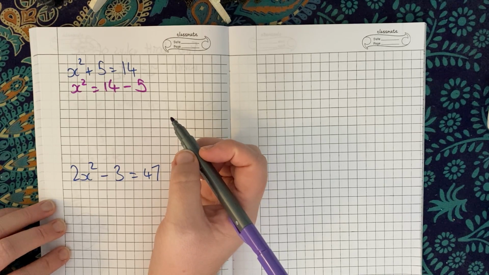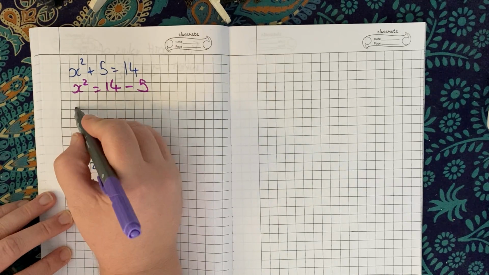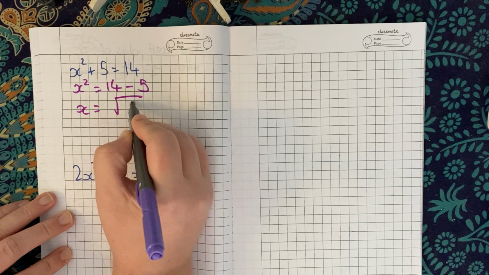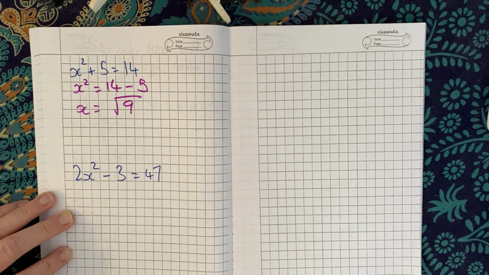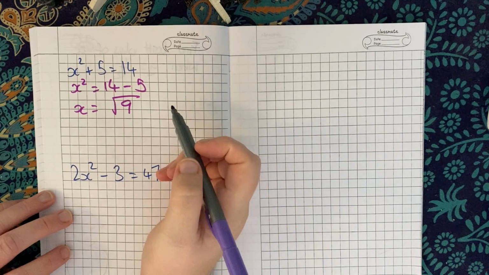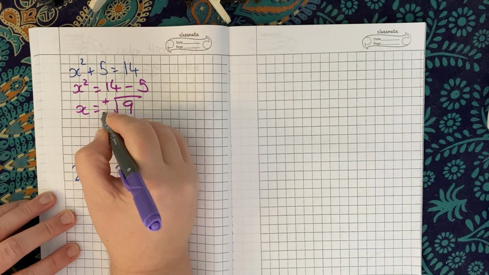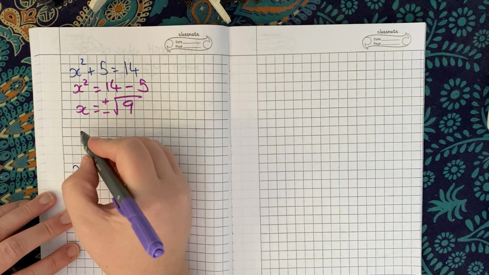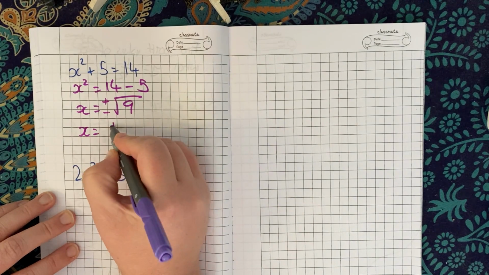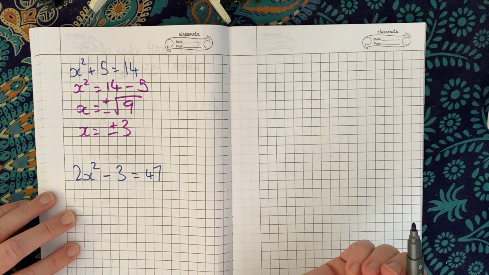Now the opposite of squaring we know is a square root. So your instinct is going to be to do that, and that is not complete. So the problem is we have to take both the positive and the negative version of that, and I'll show you why. So it's both positive and negative 3.